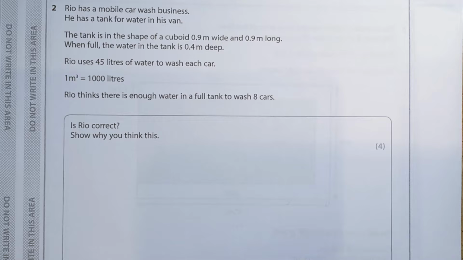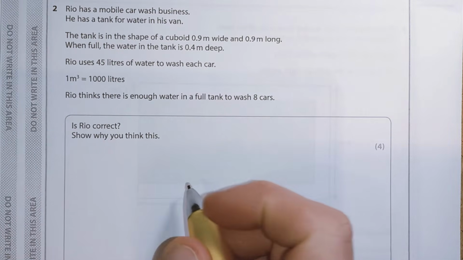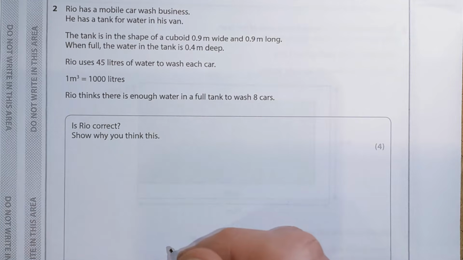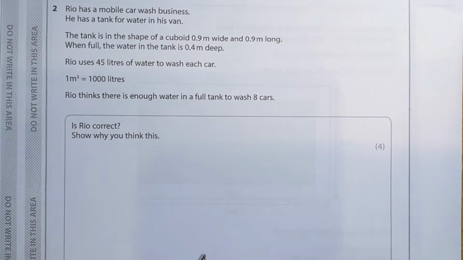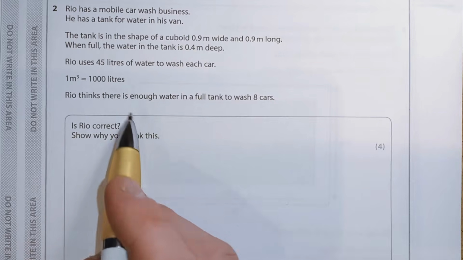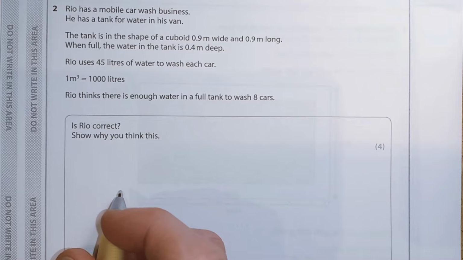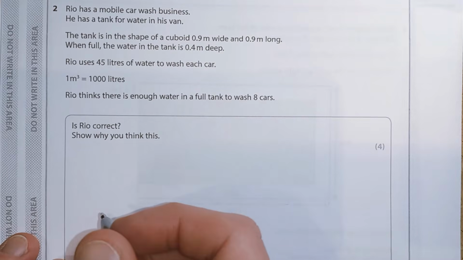Question 2. Rio has a mobile car wash business. He has a tank for water in his van. The tank is in the shape of a cuboid, 0.9 metres wide and 0.9 metres long. When full, the water in the tank is 0.4 metres deep. Rio uses 45 litres of water to wash each car. And we're told 1 metre cubed is 1,000 litres. Rio thinks there's enough water in a full tank to wash 8 cars. Is Rio correct? Show why you think this.